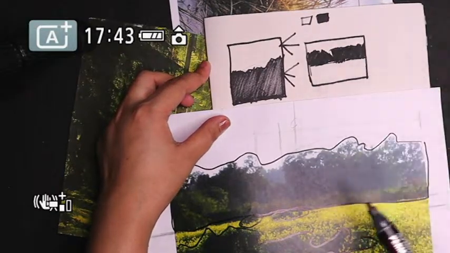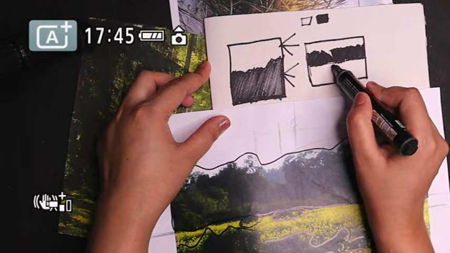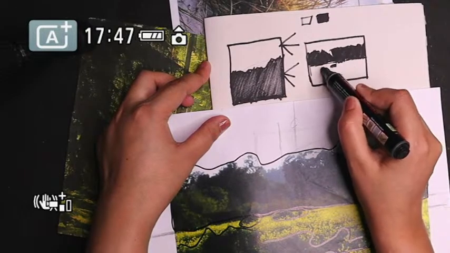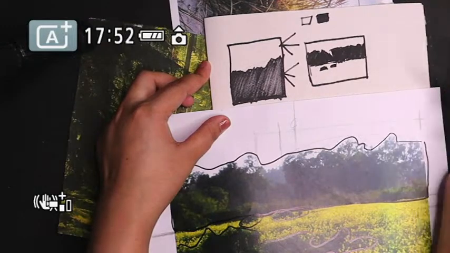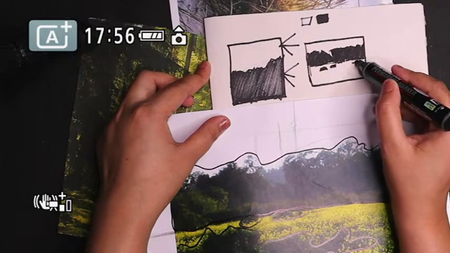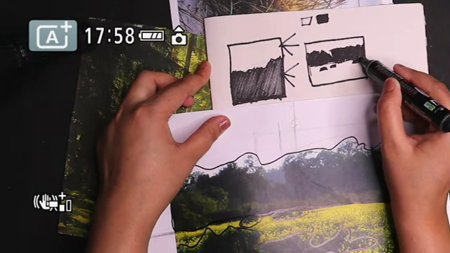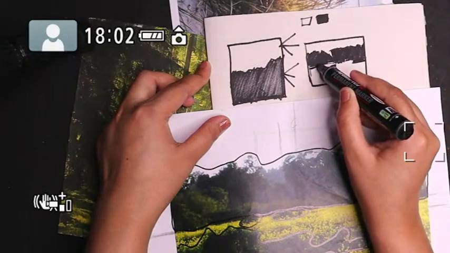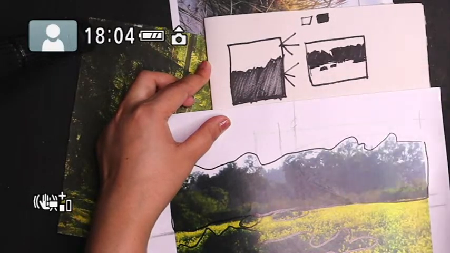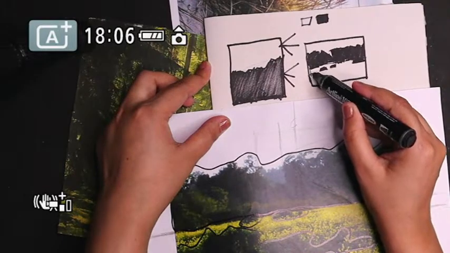Okay, then I can see the two small shapes here, again very rough, then a little bit here, this side, and this in the middle.